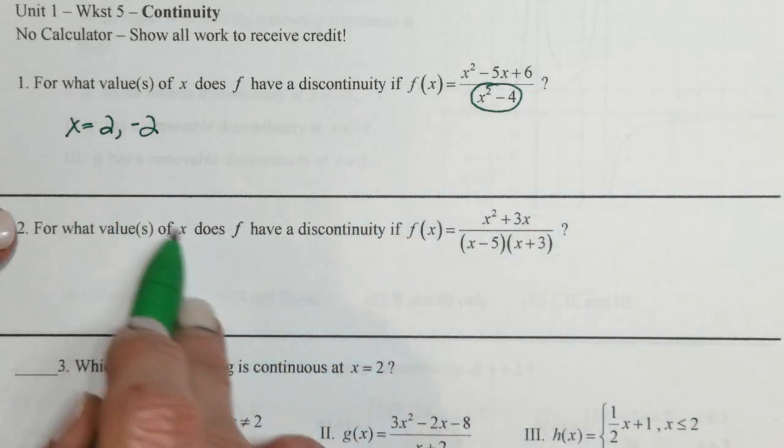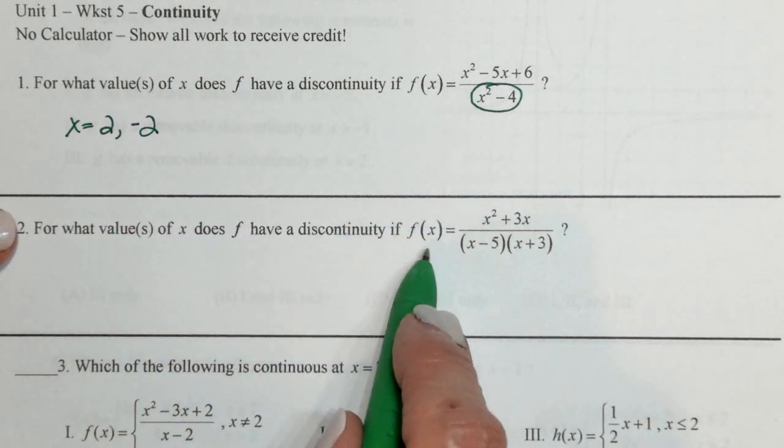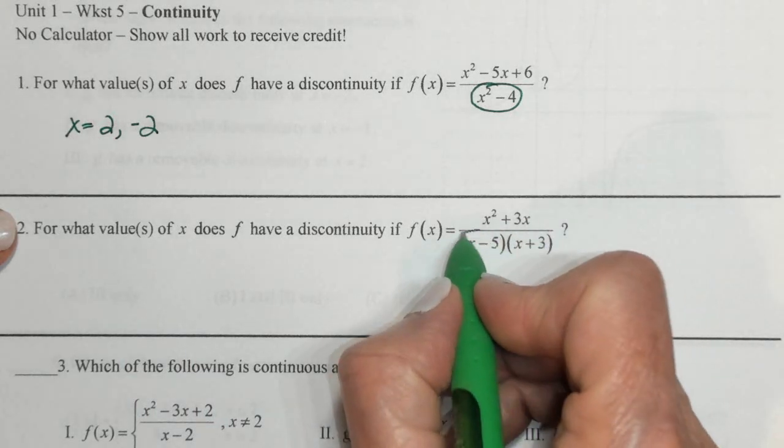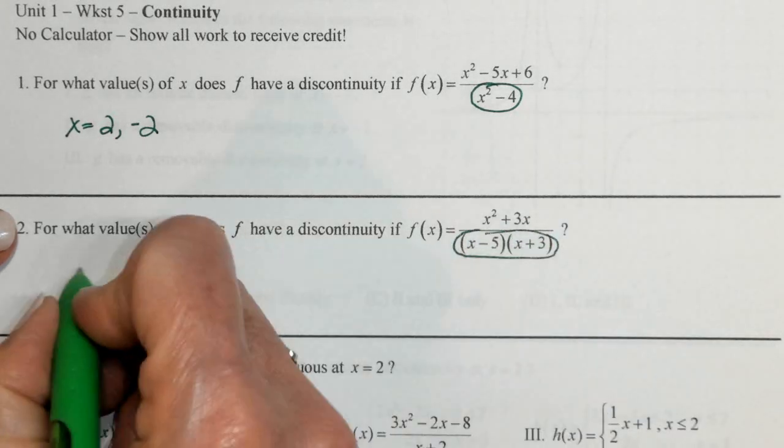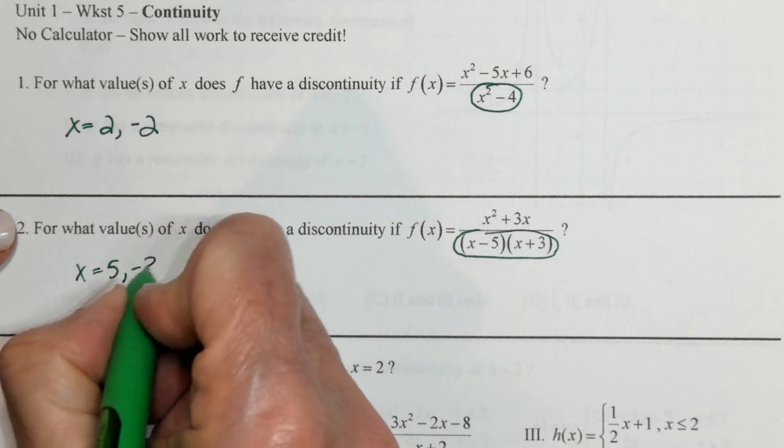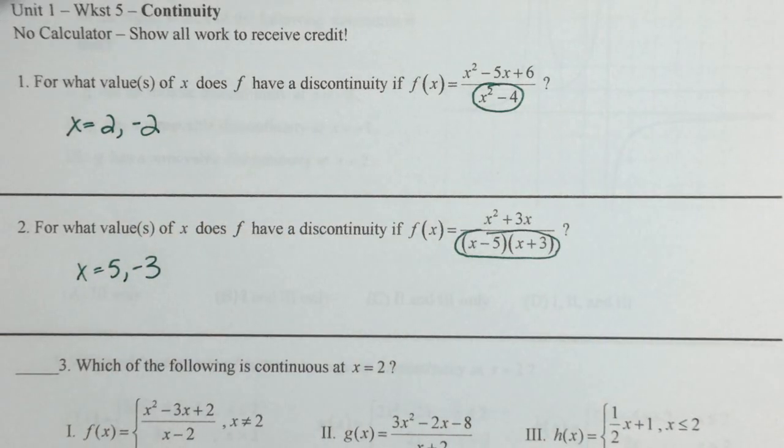Okay? For what values of x does f have a discontinuity if f is this? The numerator does not matter. x is equal to 5 and -3. It does not matter what's on top.